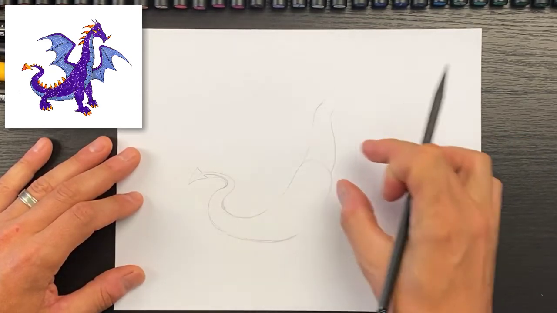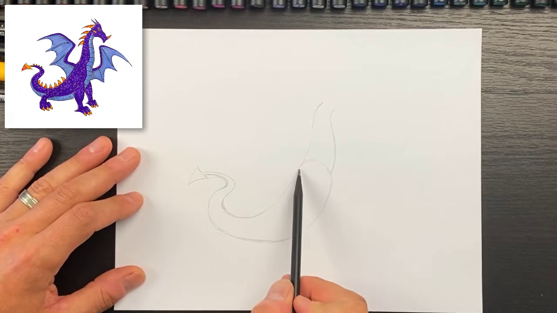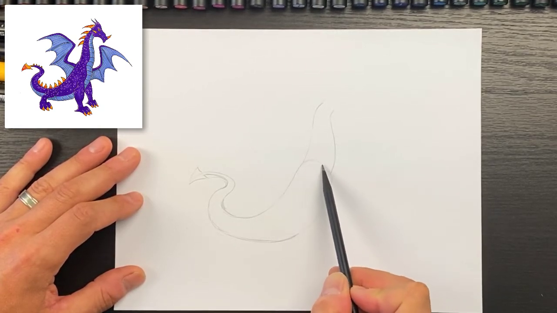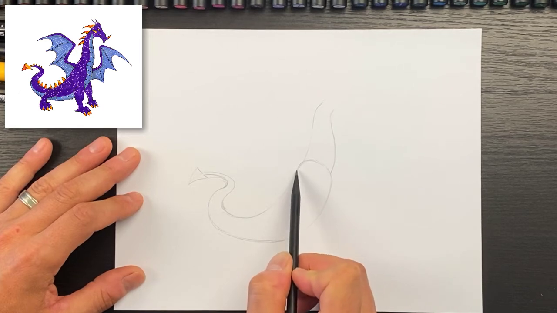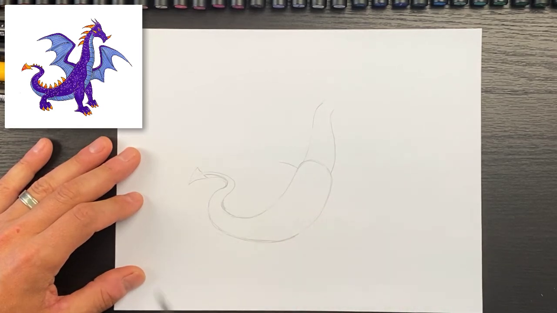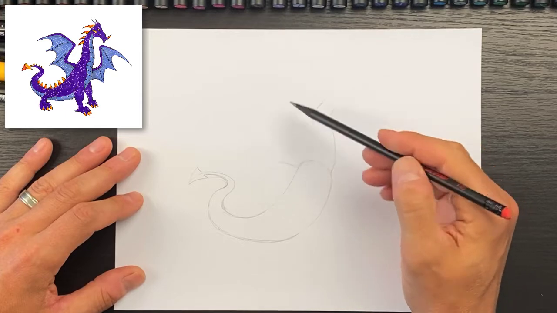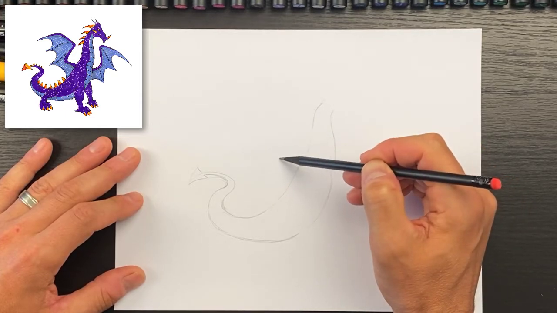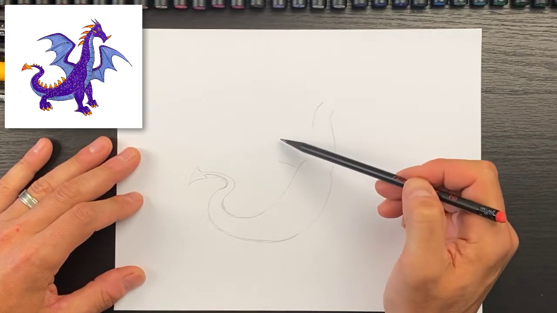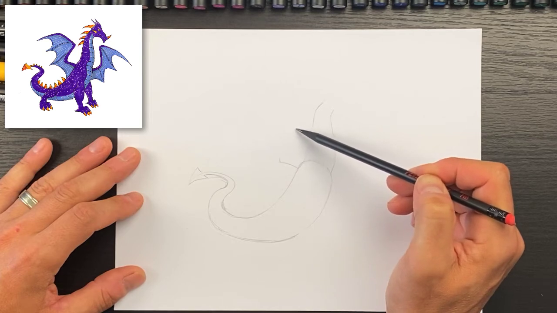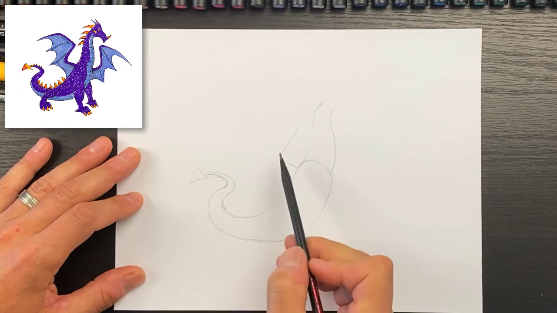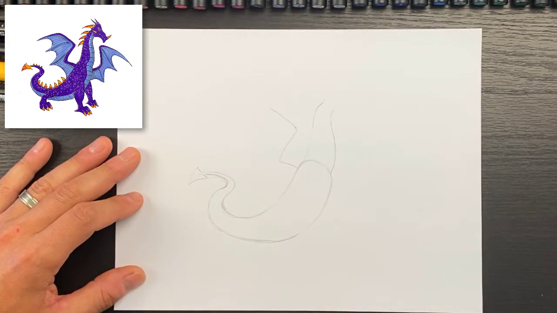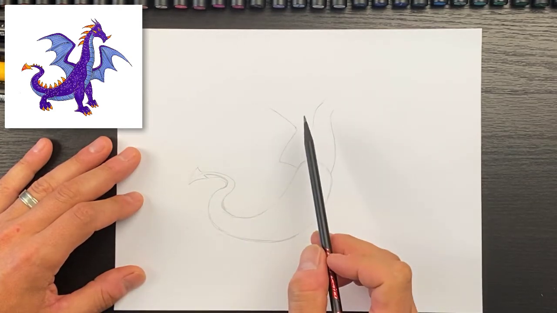Okay, now let's draw some wings in here. From this lower section that we drew, we're going to draw a line over to the left, and then this will hook up to roughly about here. So we'll hook back like that, and then we're going to come up roughly about there.